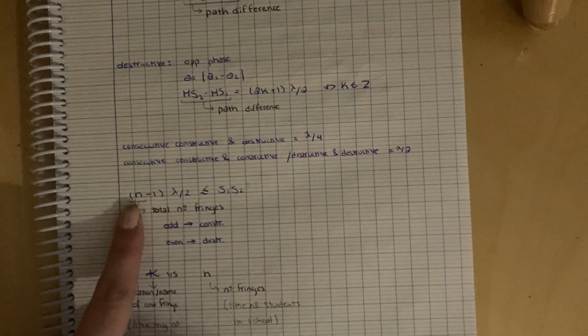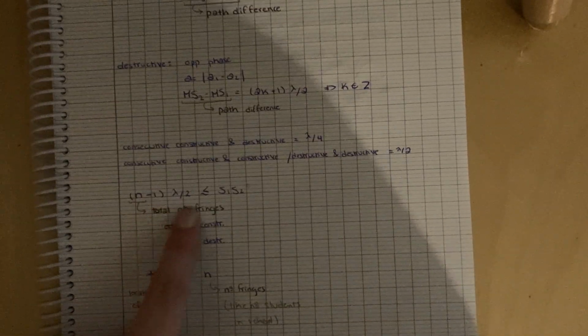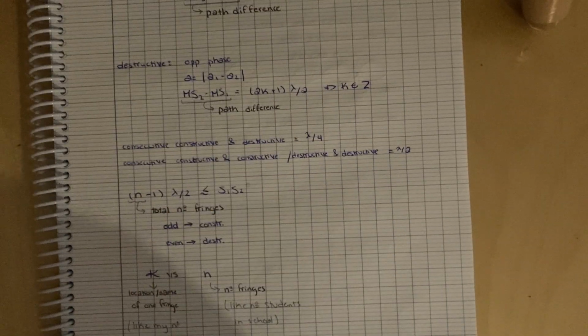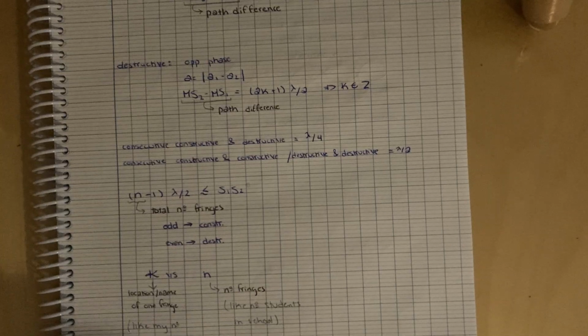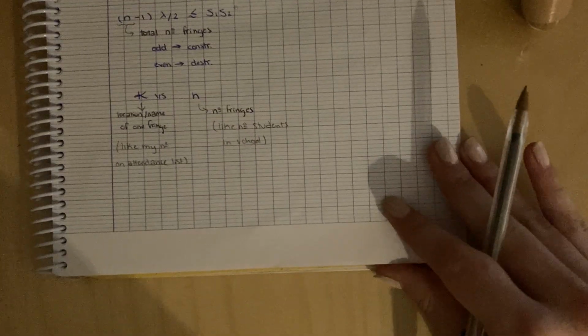We have this formula here, n minus 1 times lambda over 2 is less than or approximately equal to S1S2. N is the total number of fringes, and if n is odd, then that's the number of constructive fringes. If it's even, then it's our number of destructive fringes. Essentially, the difference between k and n is that k is the location or the name of one fringe, and n is the number of fringes.